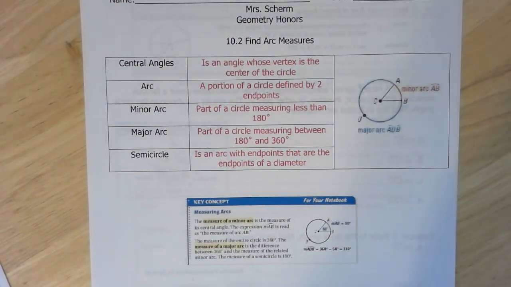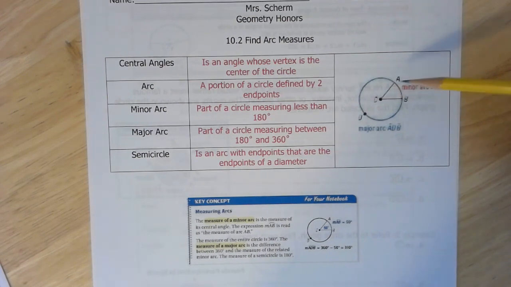So today we're going to learn about arc measures. Okay, so a central angle is an angle whose vertex is the center of a circle. An arc is a portion of a circle defined by two endpoints. Okay, your endpoints are your letters. So A, B. That arc AB is right here, this red line right here.